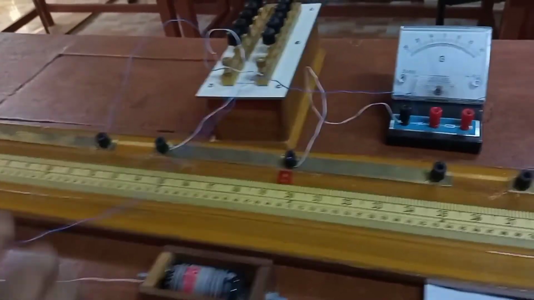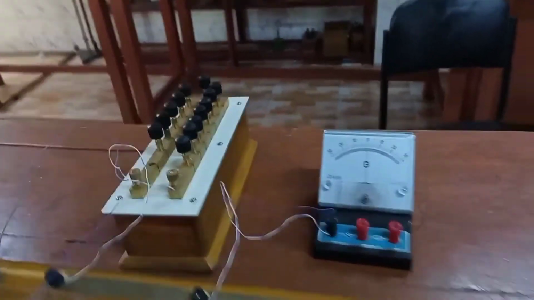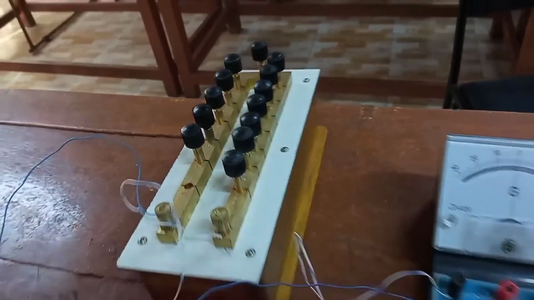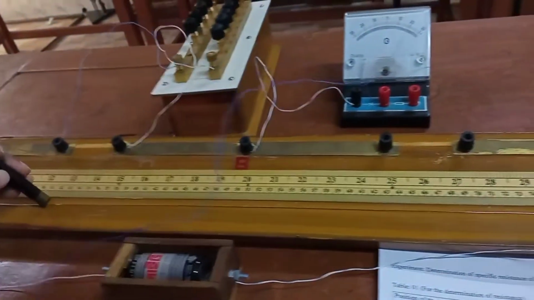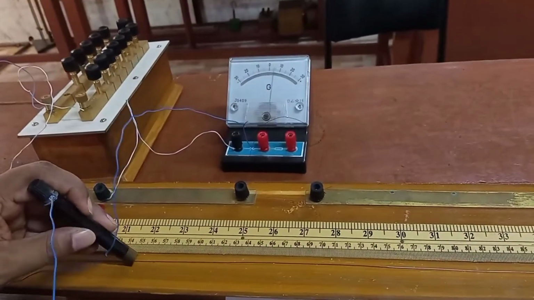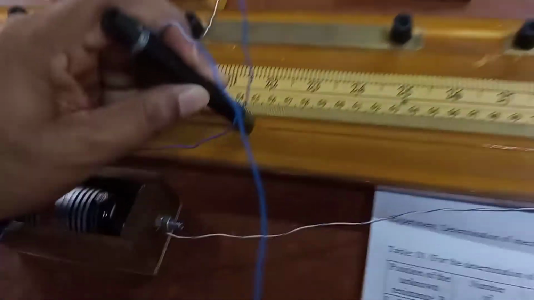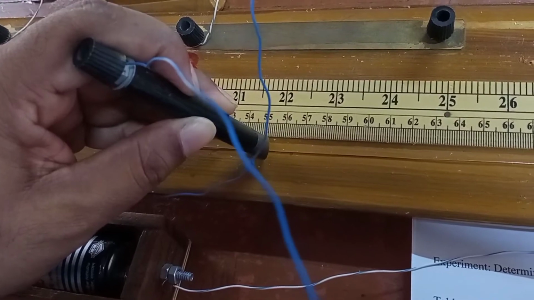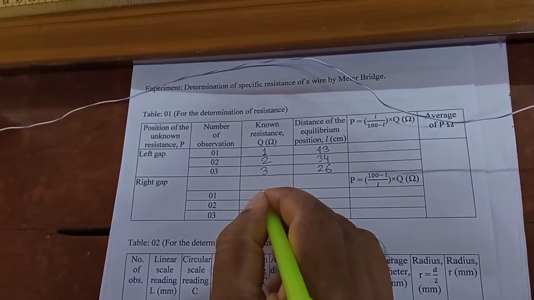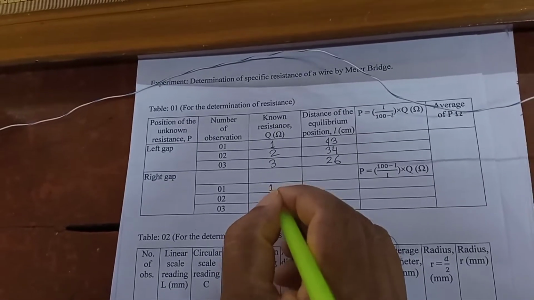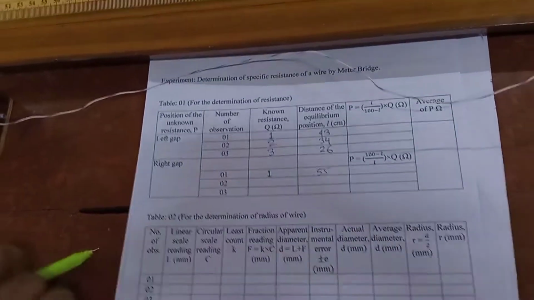In the first case, we have to remove a key from the known resistance, and here the value of the known resistance is 1 ohm, and the deflection we get for 1 ohm is 0. So the value of L is 55 centimeter, right? So for the first observation, the known resistance is 1 ohm and the value of L is 55 centimeter, right?